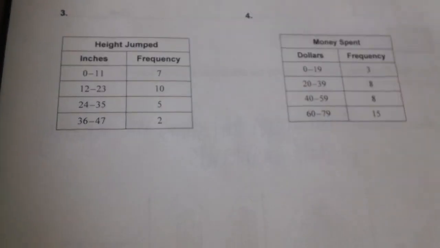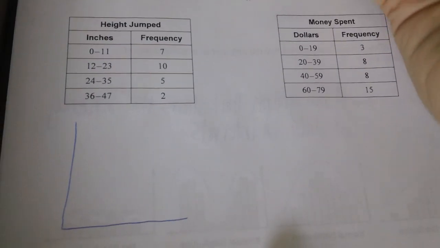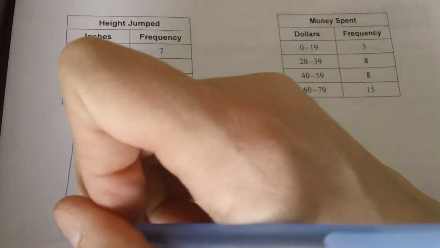Turn your paper over. We have 2 more histograms. And they give us the data, so we'll go 0 to 11, 12 to 23, 24 to 35, and 36 to 47.